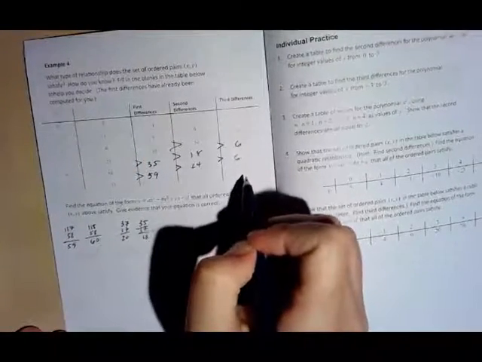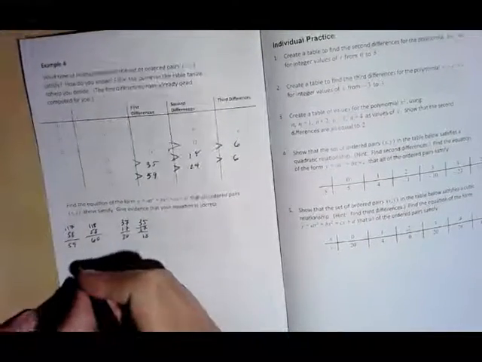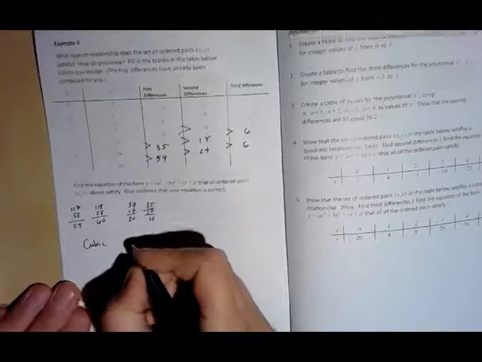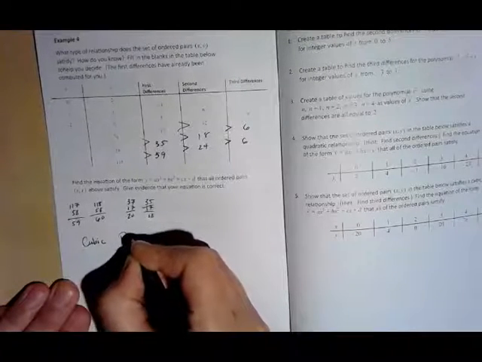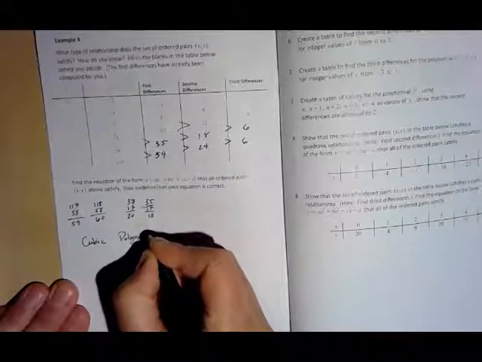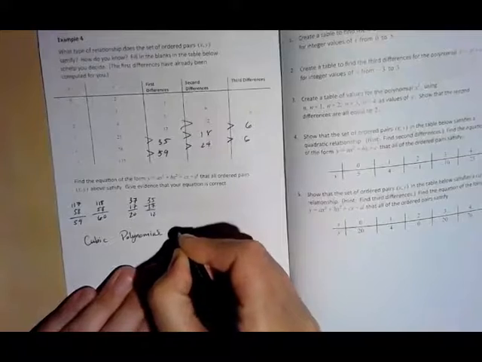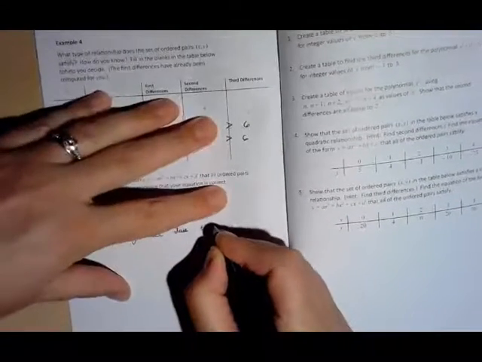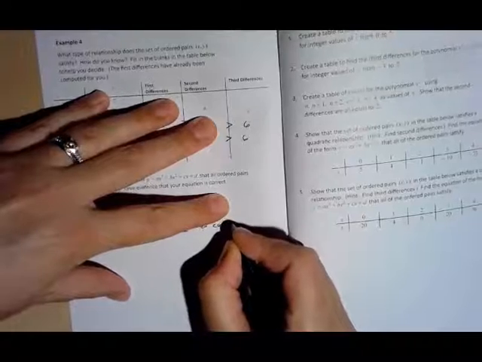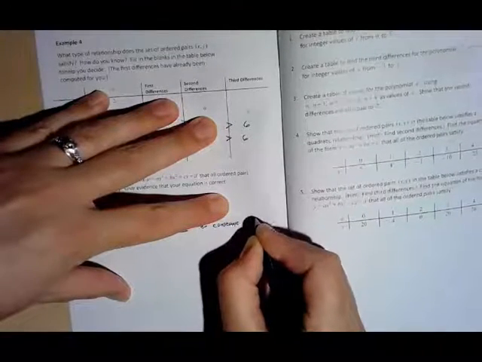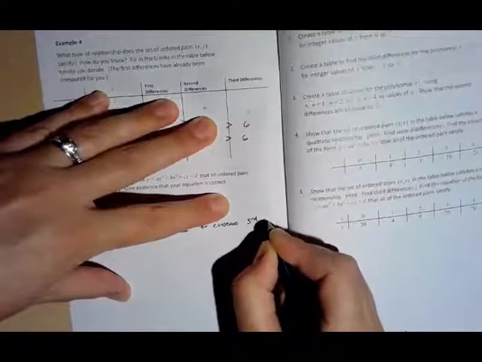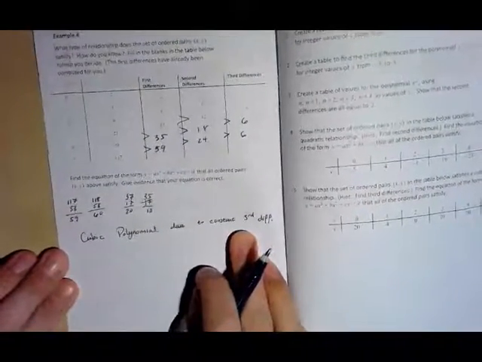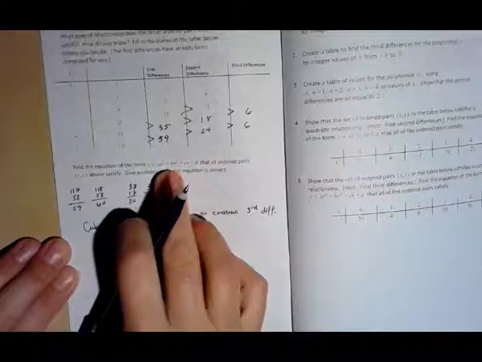This tells us that this polynomial must be a cubic polynomial because of the constant, I'm sorry, I misspoke, third difference. If it has a constant third difference, it's a power 3. Now, how do we actually find an equation to make this work?